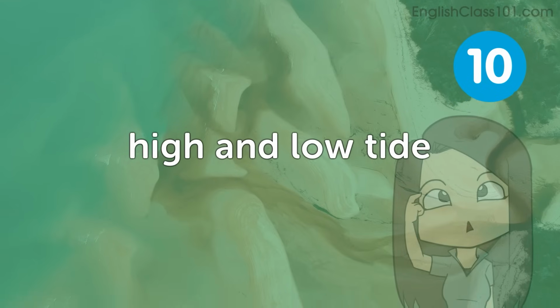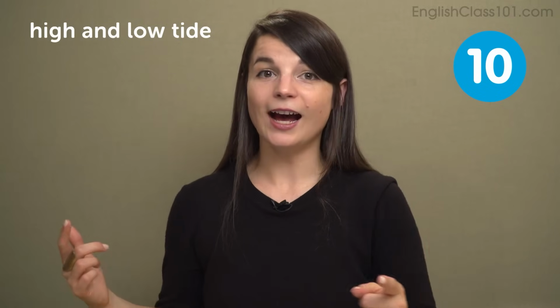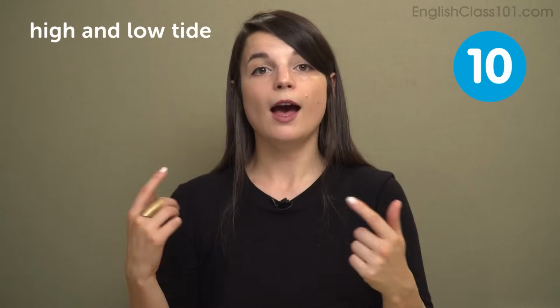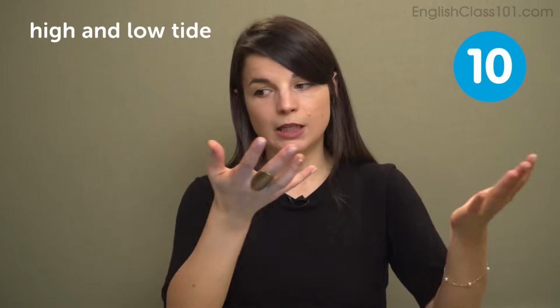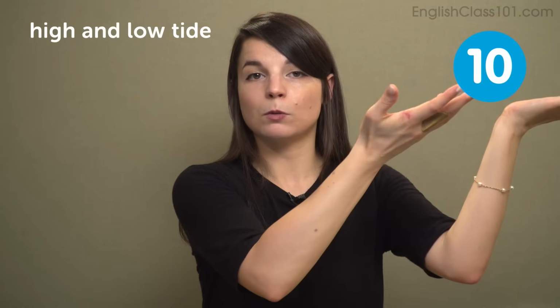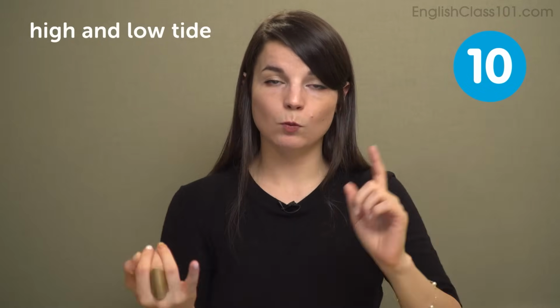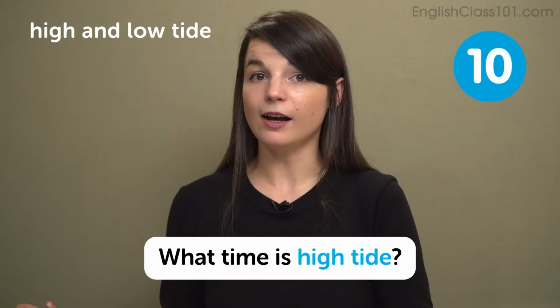High and low tide. The next words are high tide and low tide. So I talked about sea level a little bit ago. High tide and low tide are the points in time in a day where the sea level is high or where the sea level is low. So low tide means there's a low level of water there. High tide means the water is high there. So depending on where you are in the world, depending on the time of day, high tide and low tide occur at different times. So, in a sentence, what time is high tide?